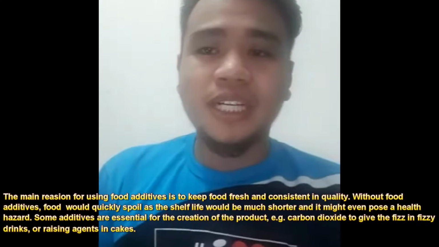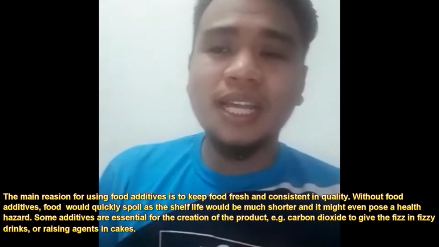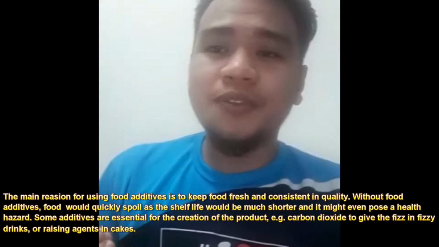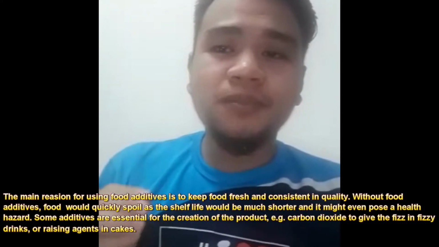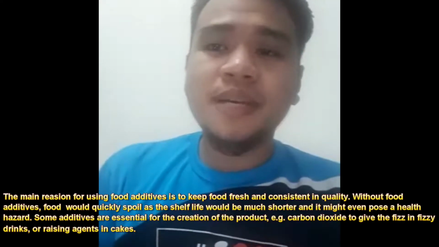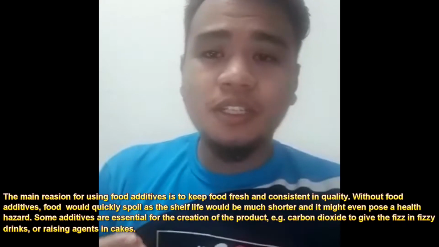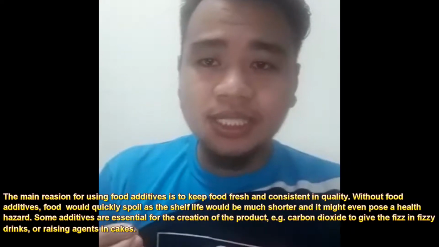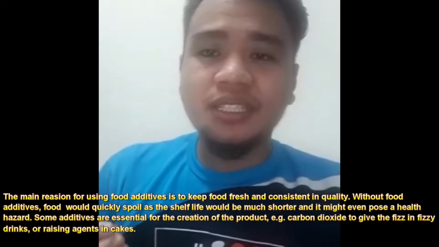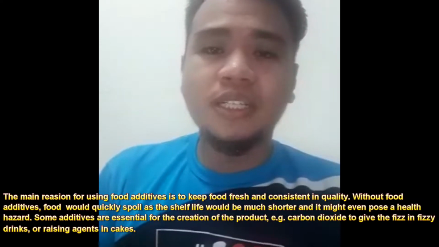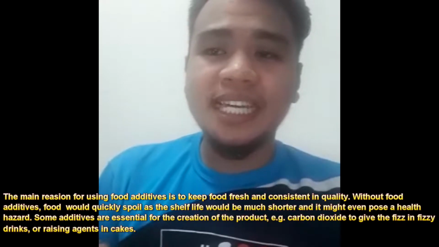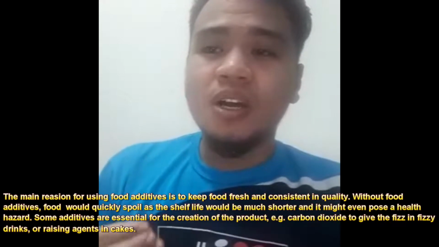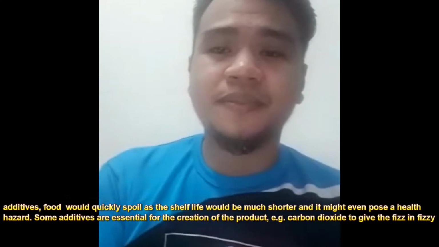The main reason for using food additives is to keep food fresh and consistent in quality. Without food additives, food would quickly spoil, as the shelf life would be much shorter, and it might even pose a health hazard. Some additives are essential for the creation of the product. For example, carbon dioxide gives the fizz in fizzy drinks, or a rising agent in cake.